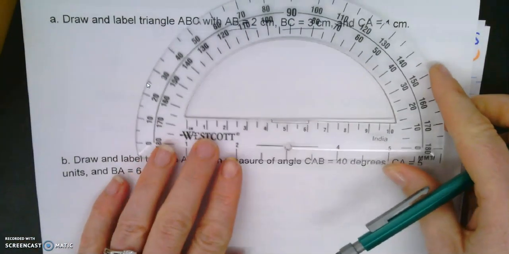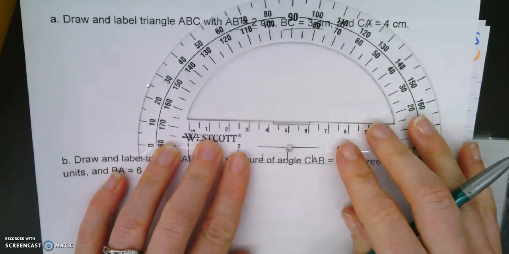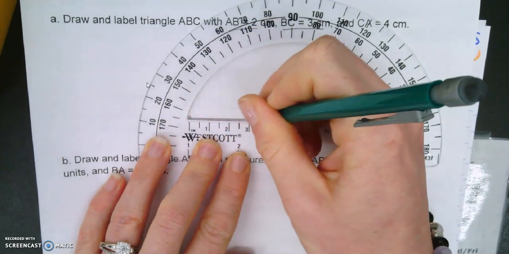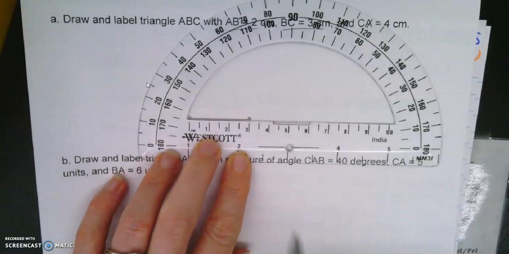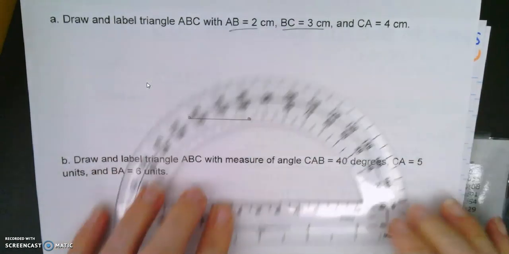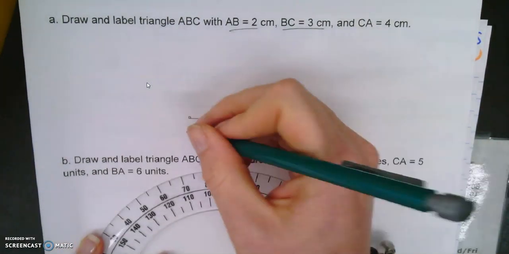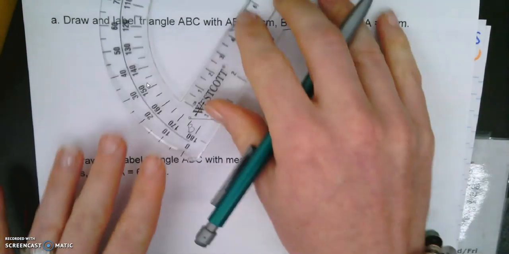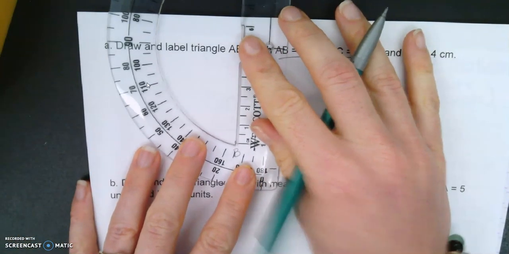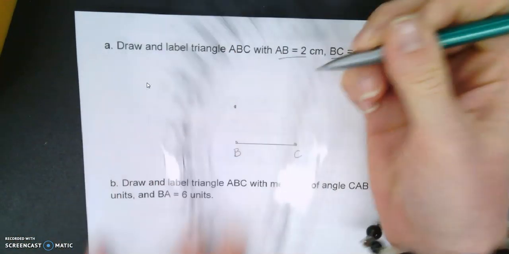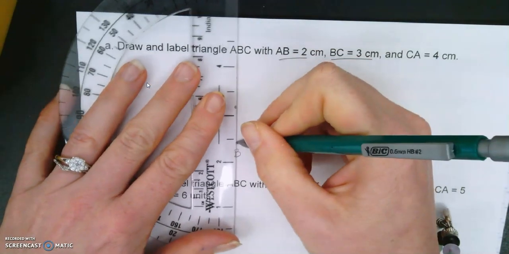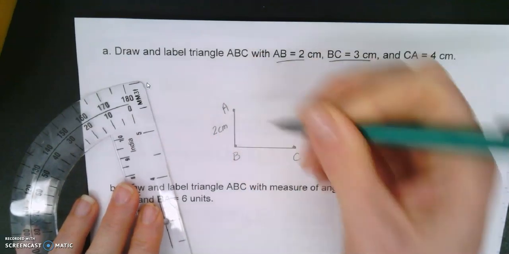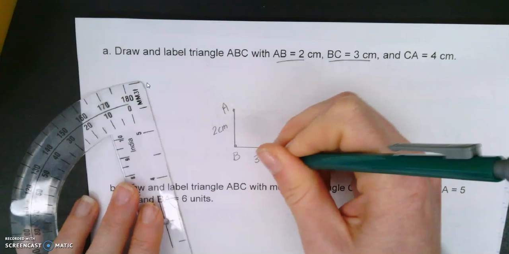So I'm going to use my protractor, and I'm going to draw 3 centimeters, starting at 0 to the 3, and make sure you're using the centimeters and not the inches. And I'm going to label that, the 3 centimeters was BC. And then it said AB was 2 centimeters. So I'm going to make this a right triangle here, 2 centimeters, and this is going to be AB. That was 2 centimeters, and this one was 3 centimeters.